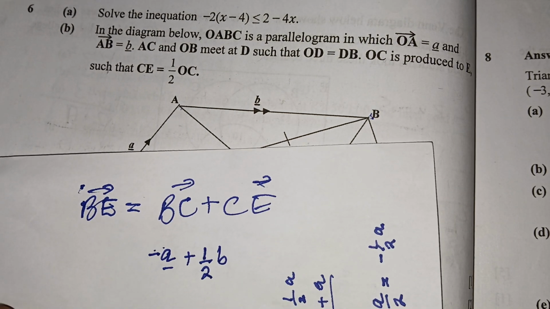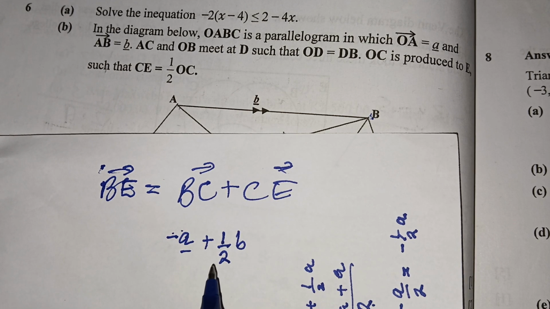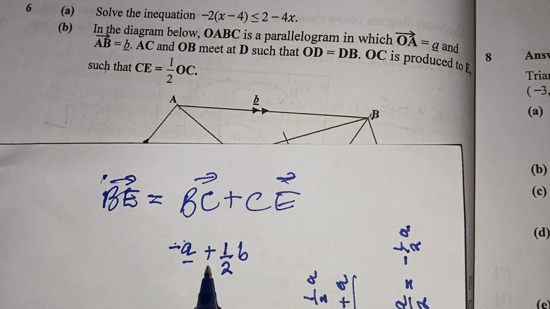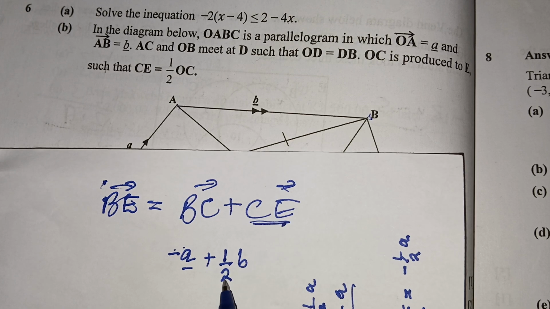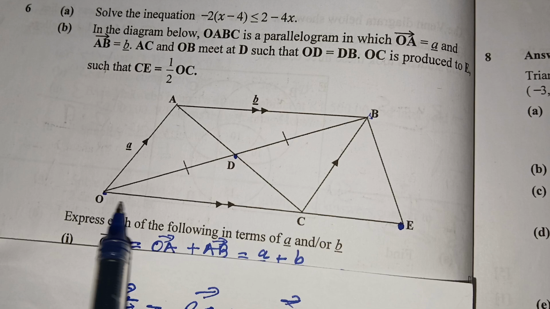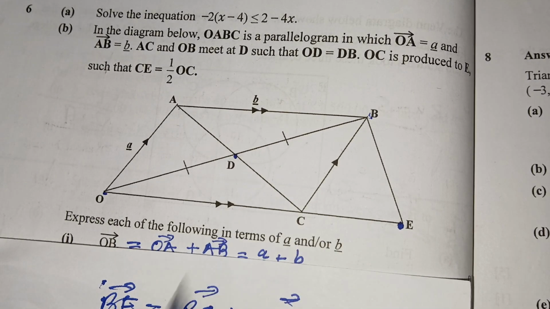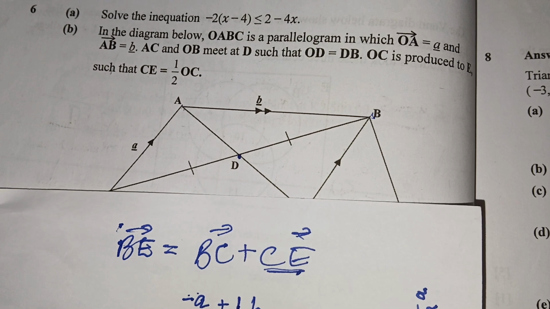Oh, okay. Sorry, I did not notice that you were not seeing where I was writing. Sorry about that. So this is what I was trying to just say here. So we are being told that this CE is half of OC. So what is our OC? Our OC is given here. It's the same as B. So the last answer is going to be this one.